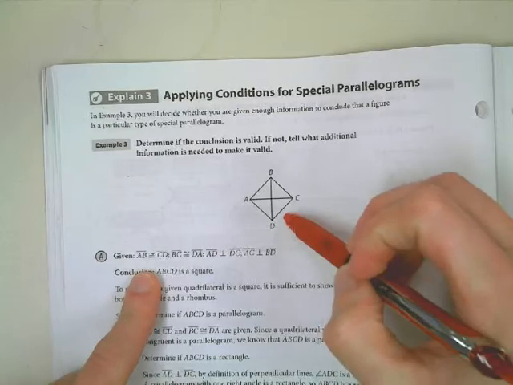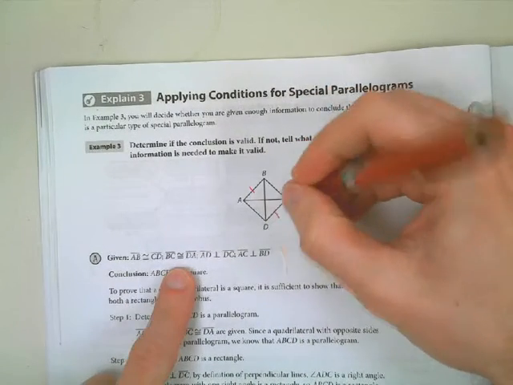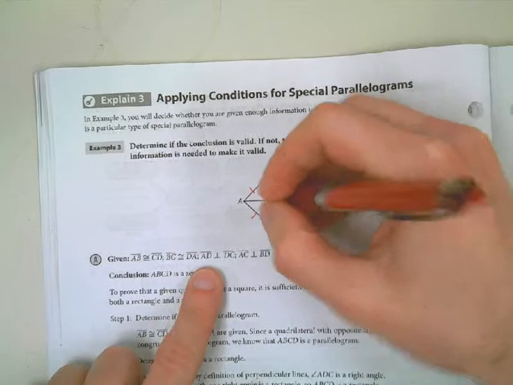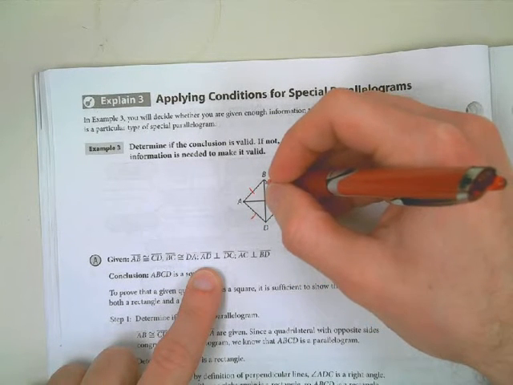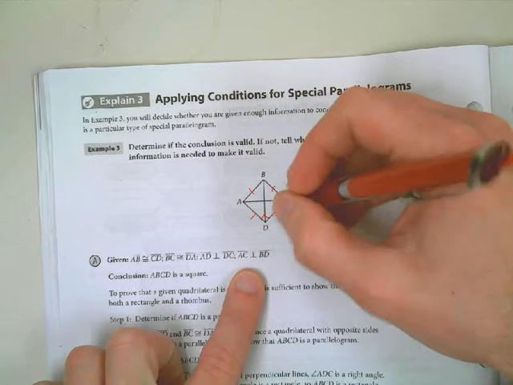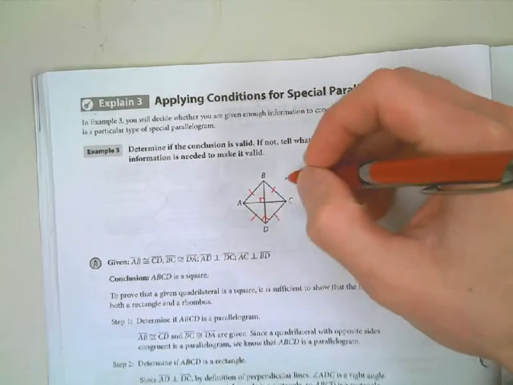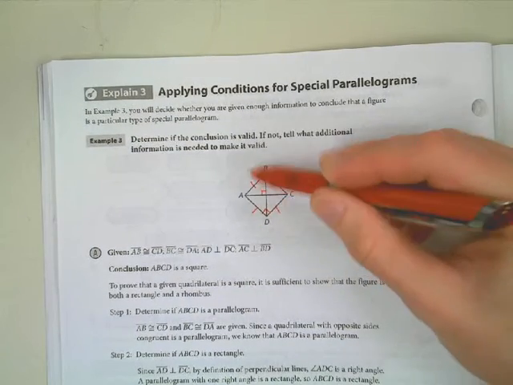I'll go ahead and mark this in. BC is congruent to DA. AD is perpendicular to DC. And then AC is perpendicular to BD. Okay? So, because we have opposite sides congruent, what does that make this shape? Automatically, it's a parallelogram.